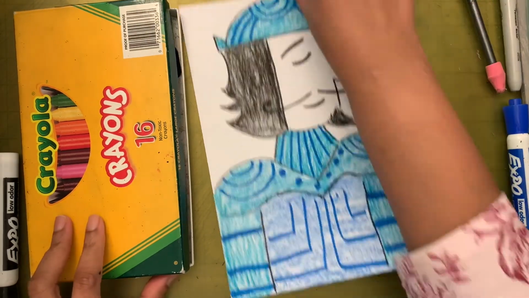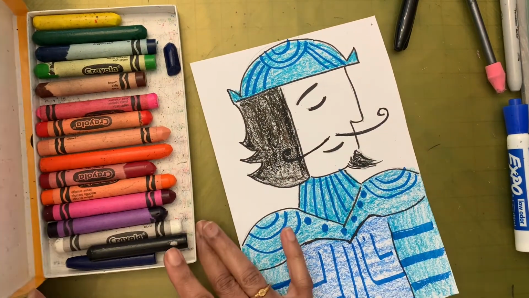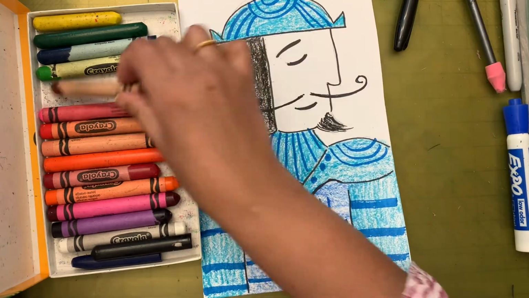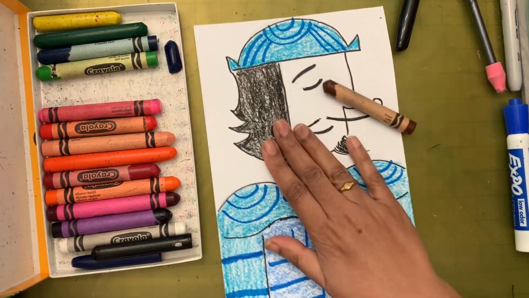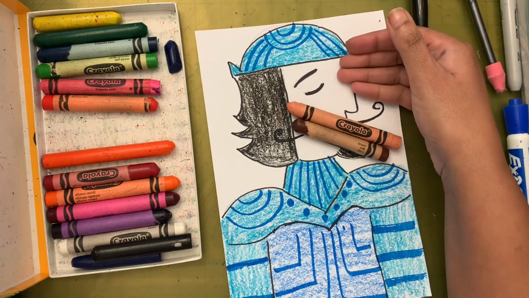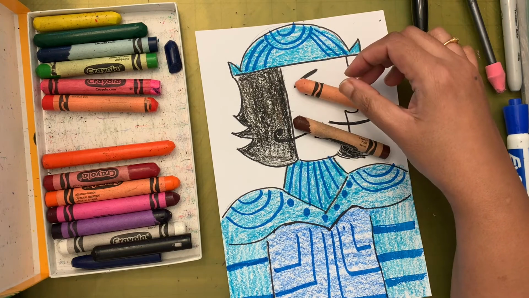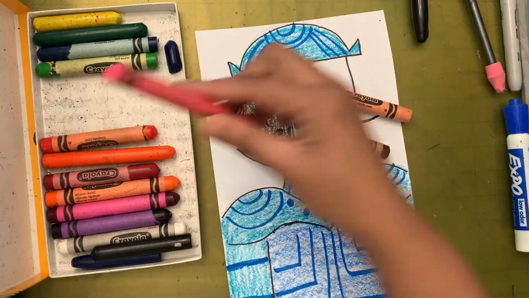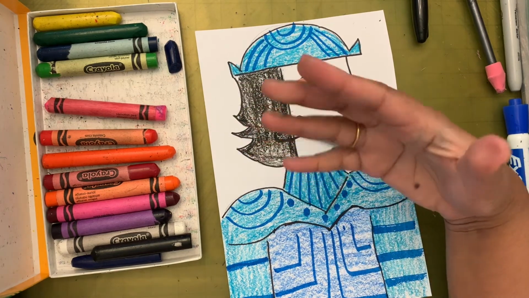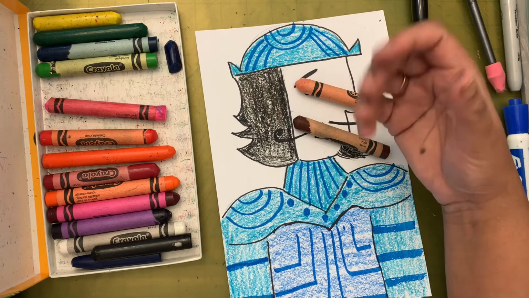It's okay. So now to color the face, you can use just brown for this face. You can use the peach color if that is what you want. If you want a light colored person, you can go for just the peach, but you can also add a little bit of pink or red to make the person look more rosy.